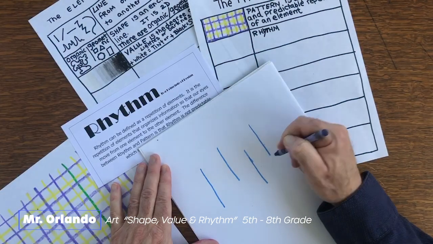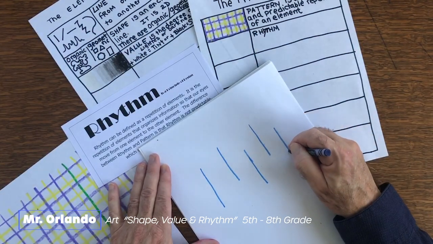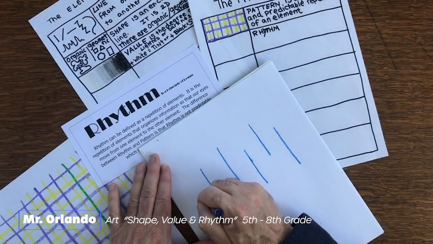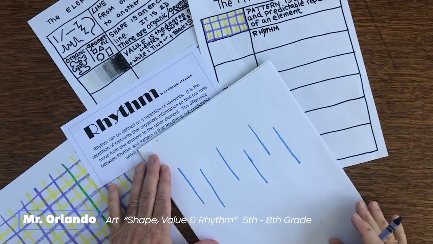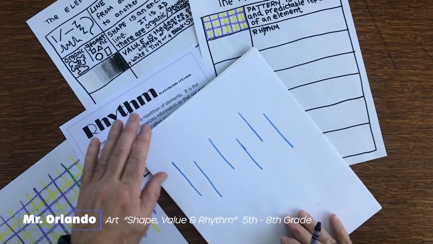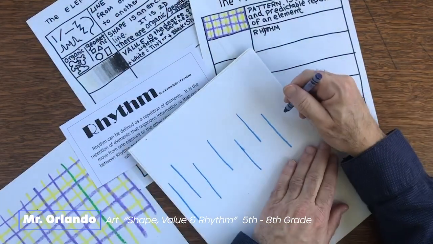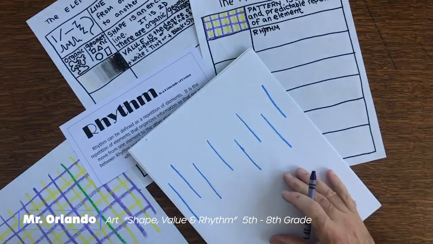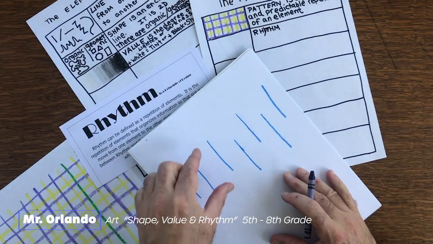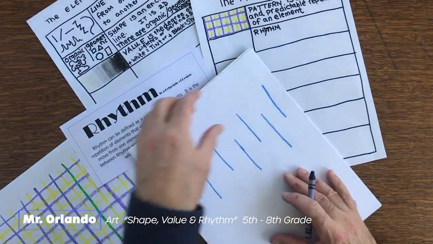And notice what I've done here is I'm creating a pattern, right? This is a really good example of what I would think of as a pattern, which is low, high, low, high, low, high, low, high.